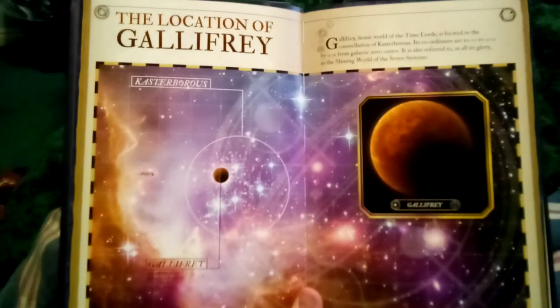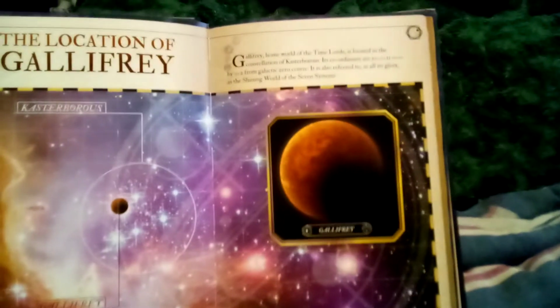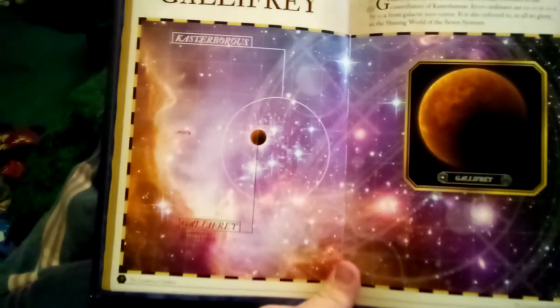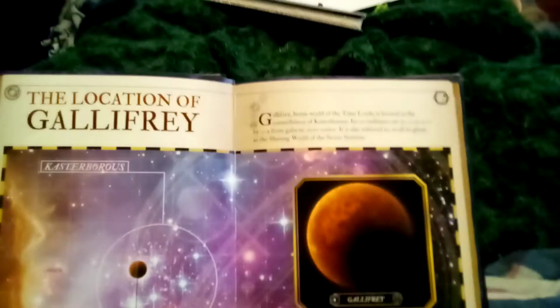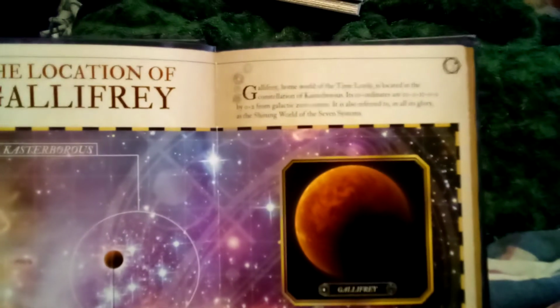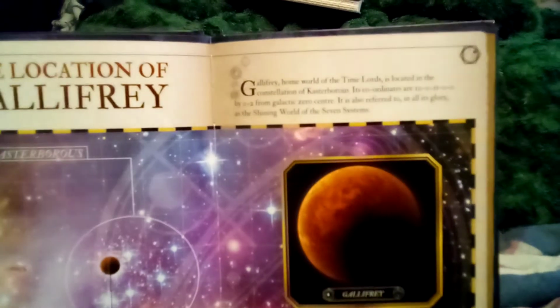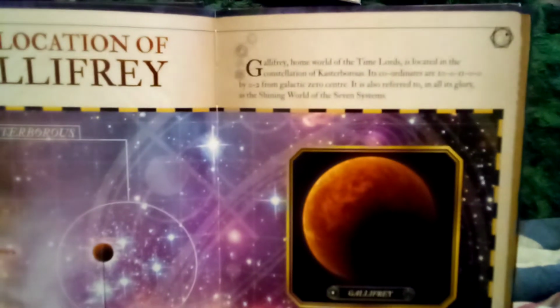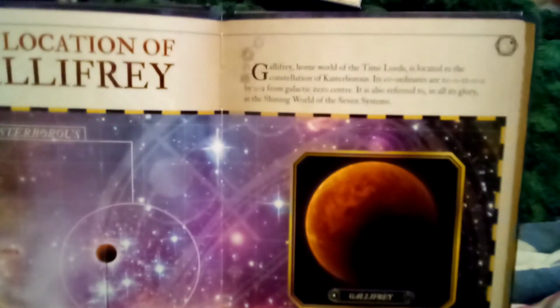And this is the map of Gallifrey. Yep, that's Gallifrey right there in the constellation of Kasterborous. Of course, as you can see in the top corner, the coordinates, if Gallifrey ever existed, are 10-0-11-00 by 02 from its galactic zero center.